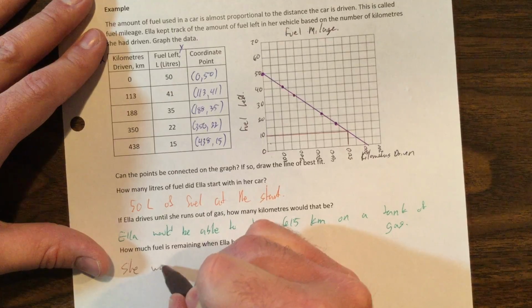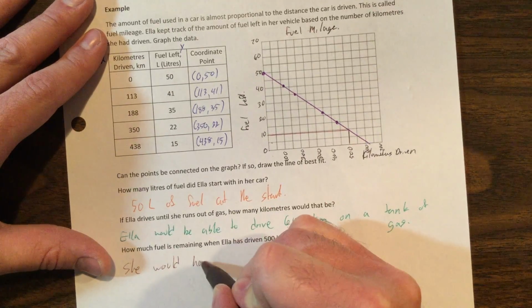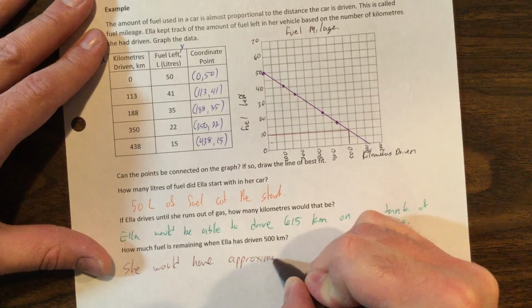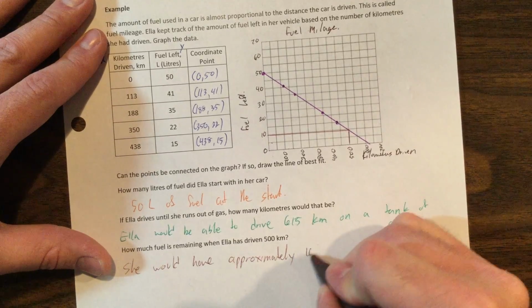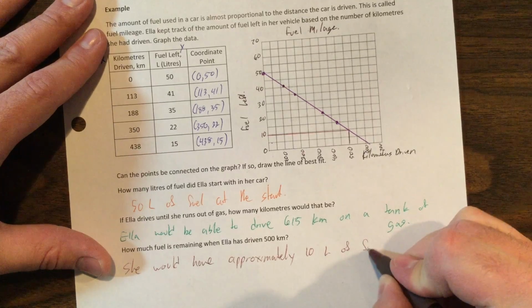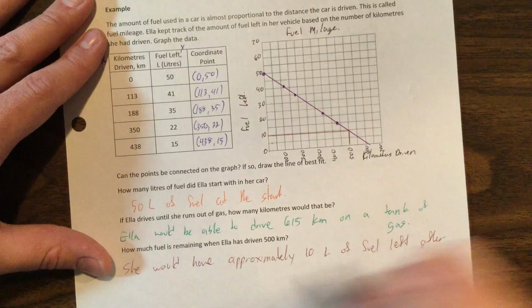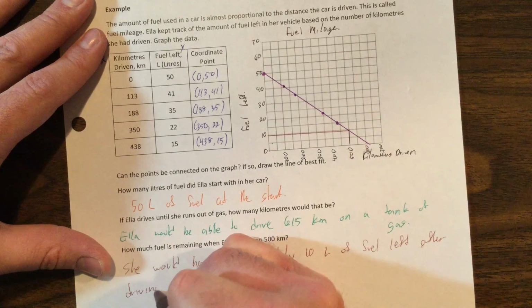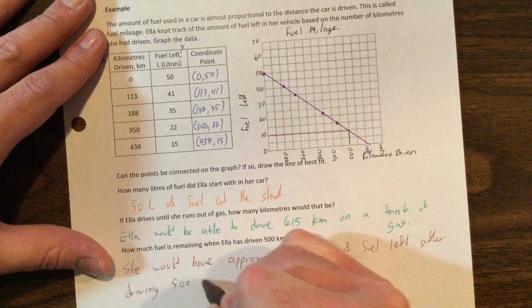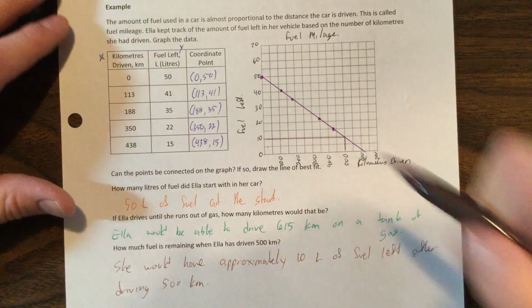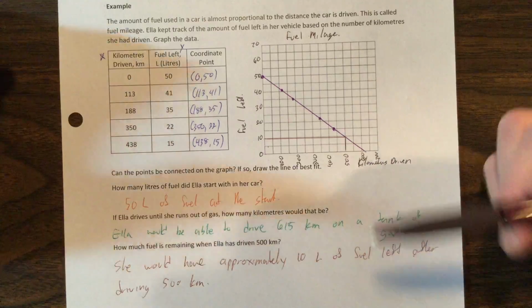So she would have approximately 10 liters of fuel left after driving 500 kilometers.